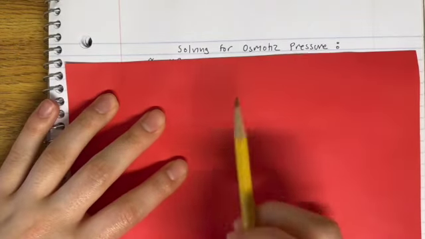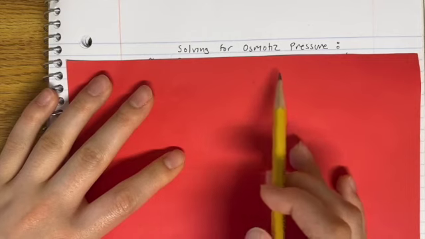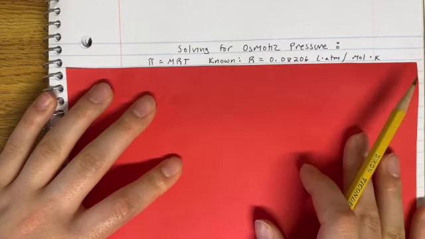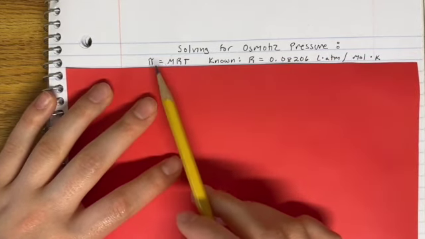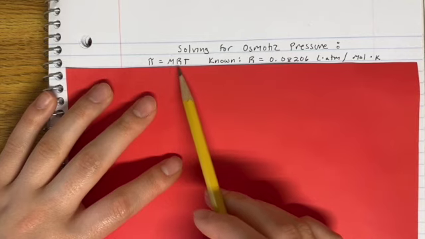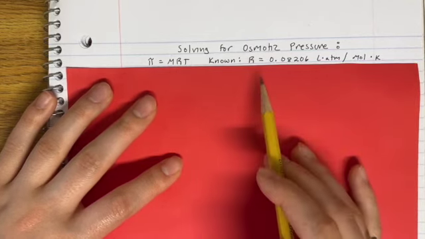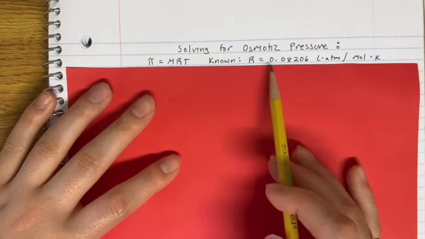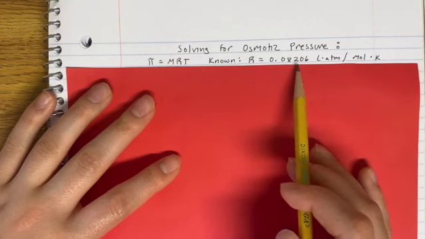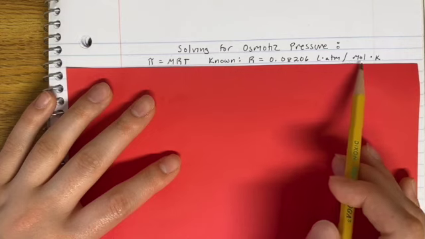The third and final component of this problem is going to be solving for the osmotic pressure. We know that the equation for osmotic pressure is equal to molarity times R, the gas constant, times T in Kelvin. T is temperature. And we know that R, the gas constant, is always going to be equal to 0.08206 liters times atmospheres divided by moles times K.